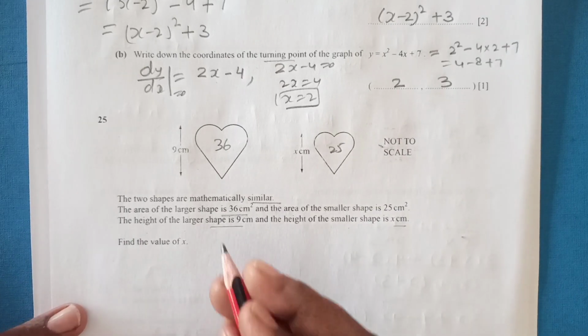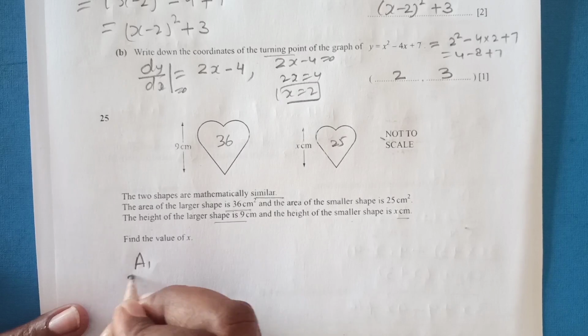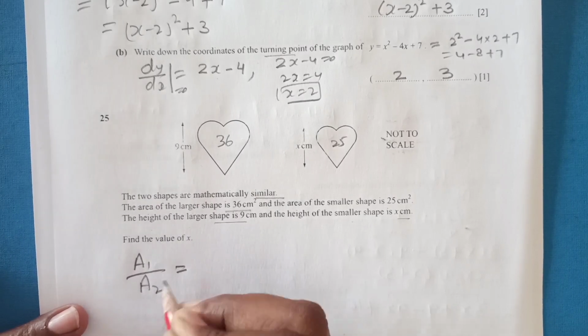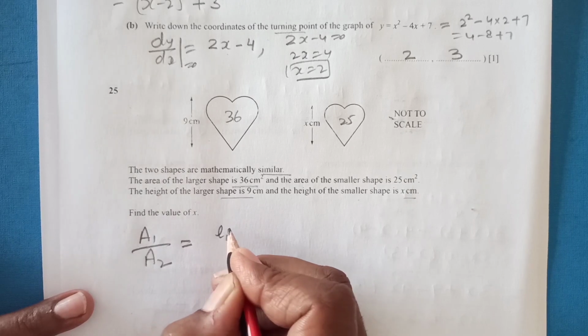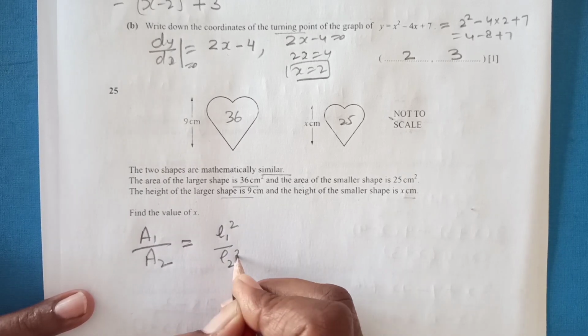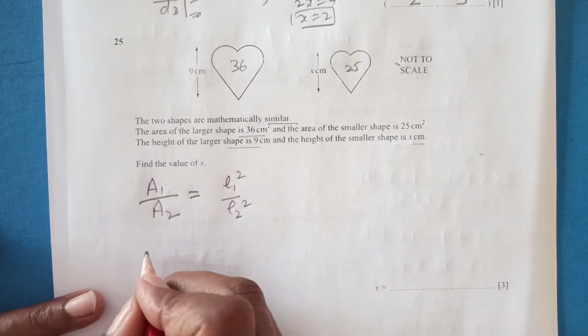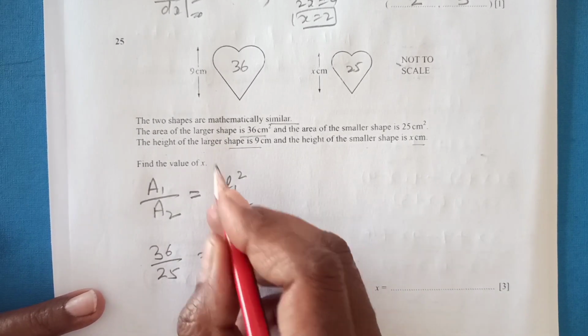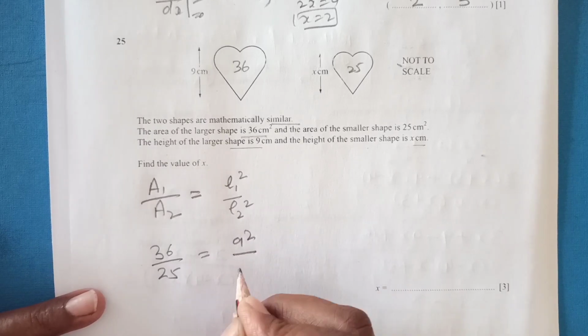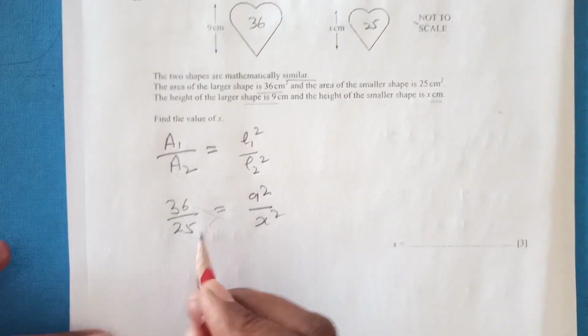Now when the shapes are similar, we can have the ratios. The area scale factor is going to be the square of the length scale factor. The length scale factor is L1 squared over L2 squared. Area of the bigger one 36 over area of the smaller one 25 equals bigger length 9 squared over smaller length x squared. Now just cross multiply.